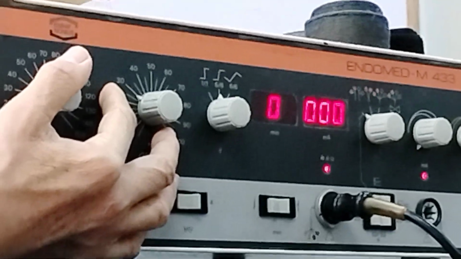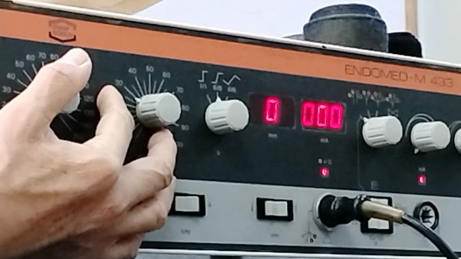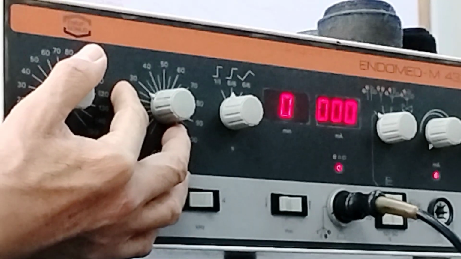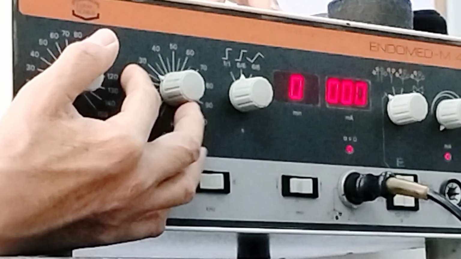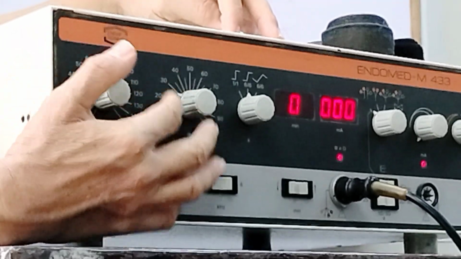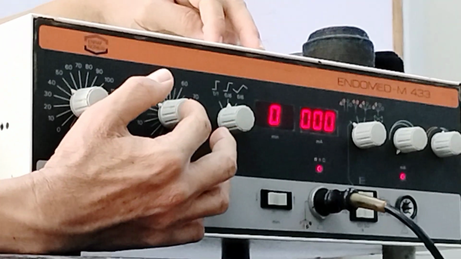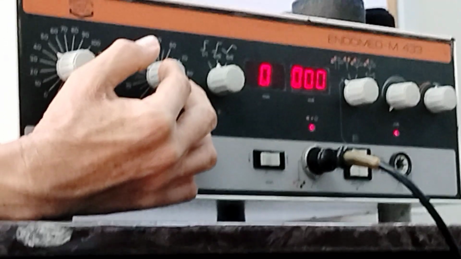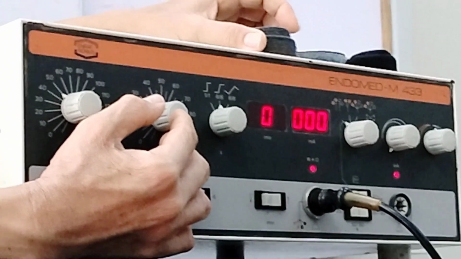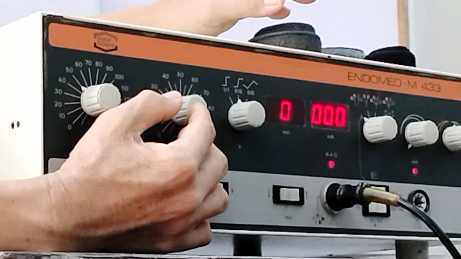And from 80, it goes back down to 50: 79, 78, etc., up to going back again to 50. So this will be your base or starting frequency, and this would adjust how far it will further move, added to your frequency. Here. Okay.